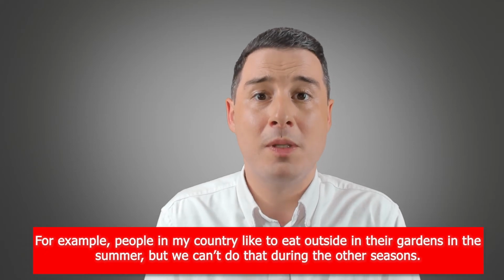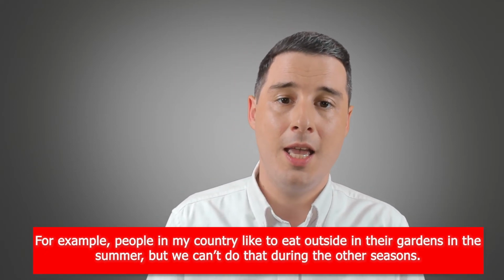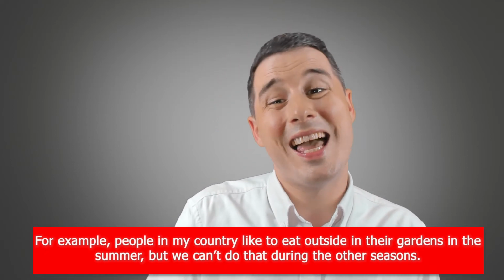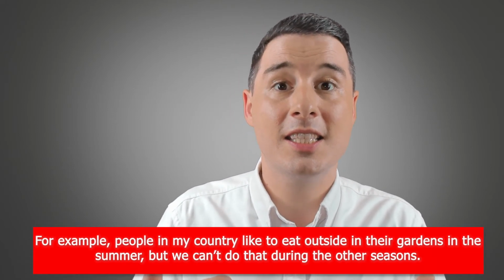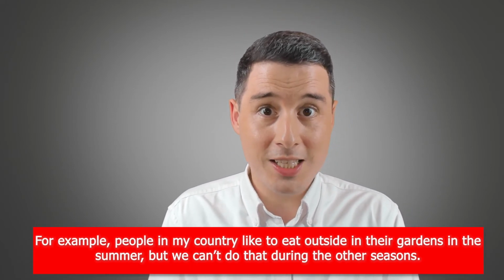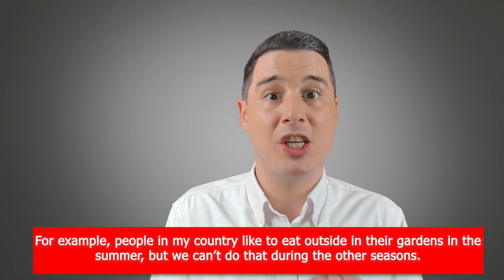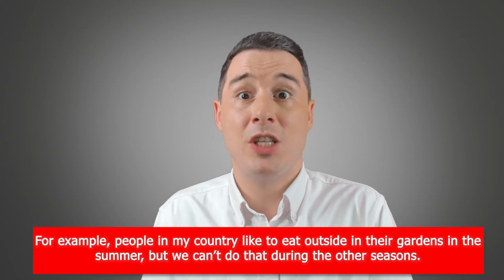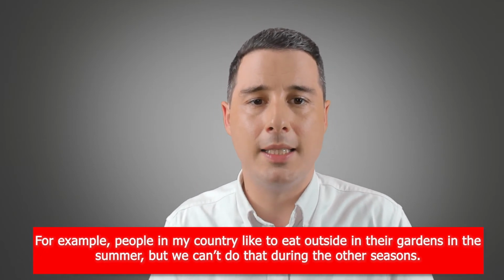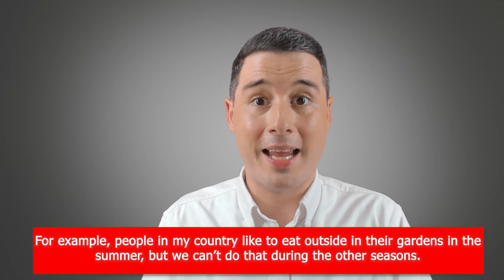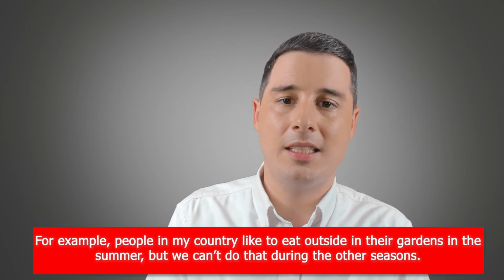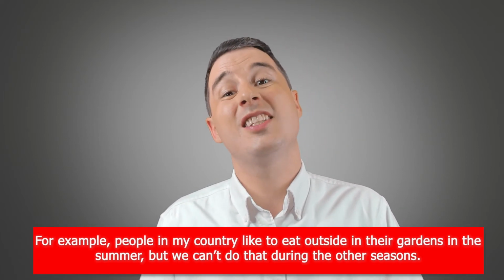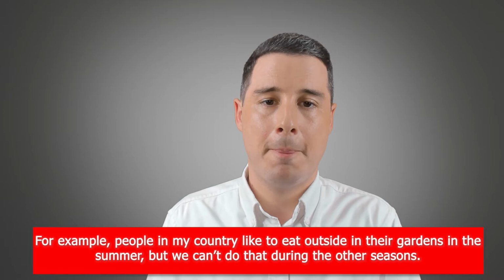And then we've got a specific example from my country. People in my country like to eat outside in their gardens in the summer. So that's the example straight away of how we change our behavior. We're eating outside, not inside. It's the example of how we change our habits and daily routines. So it's supporting that idea in the second sentence, or the third sentence, right? The second part of our answer.